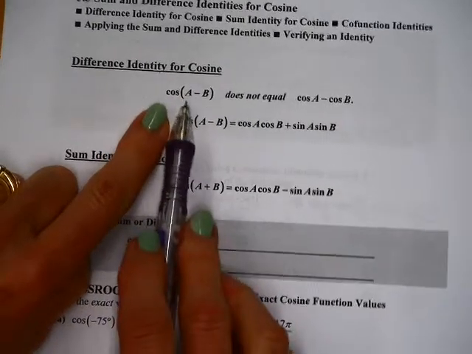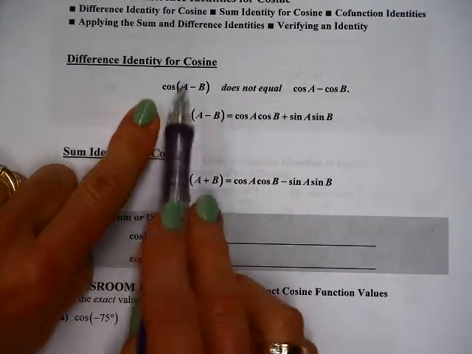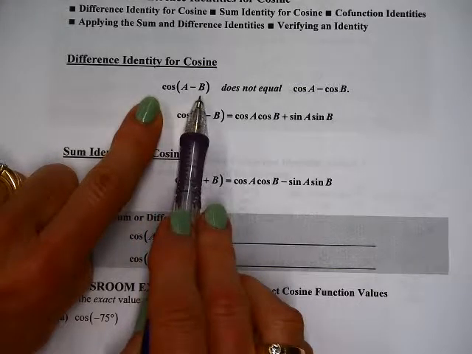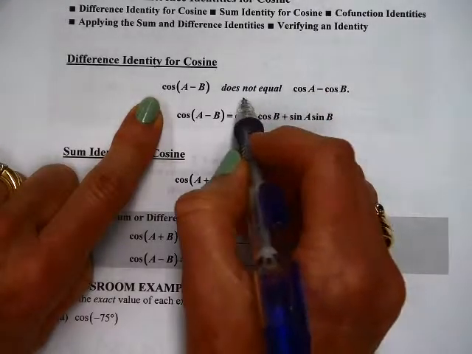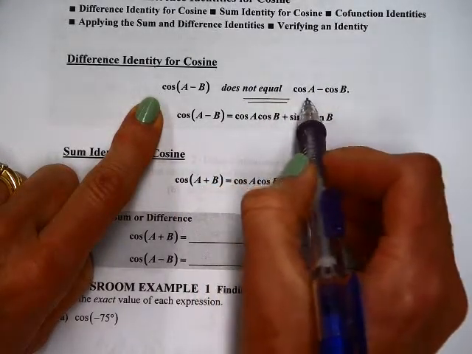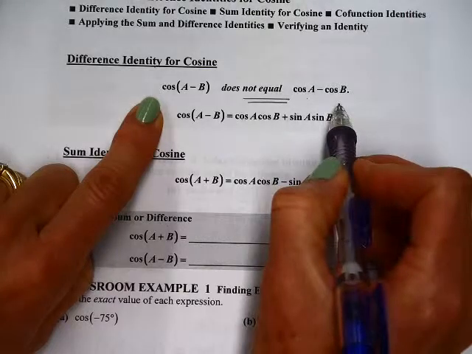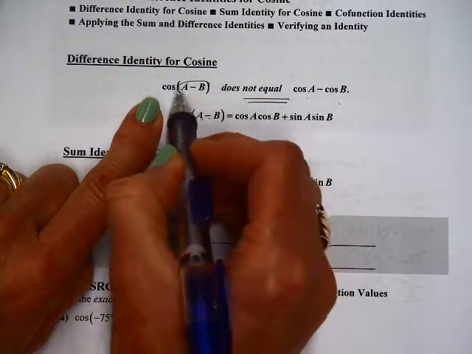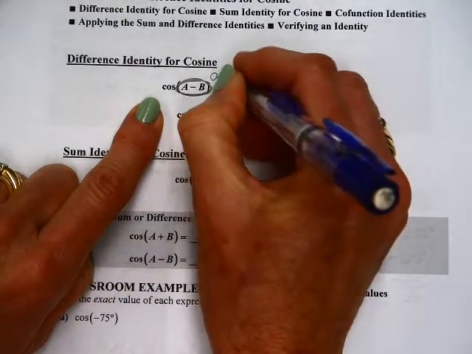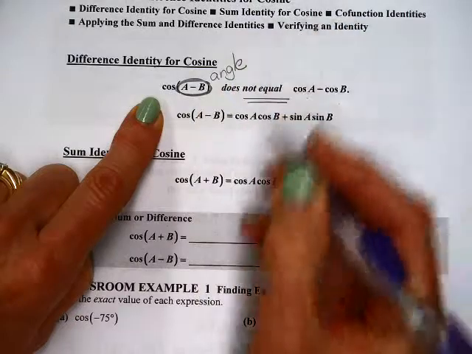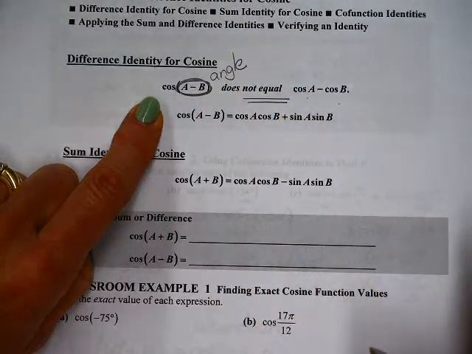Now, they're starting with this difference identity, the cosine of A minus B, and the first thing they do is they tell you what it is not. It is not the cosine of A minus the cosine of B. You cannot distribute because this whole thing is your angle. A minus B is the angle.